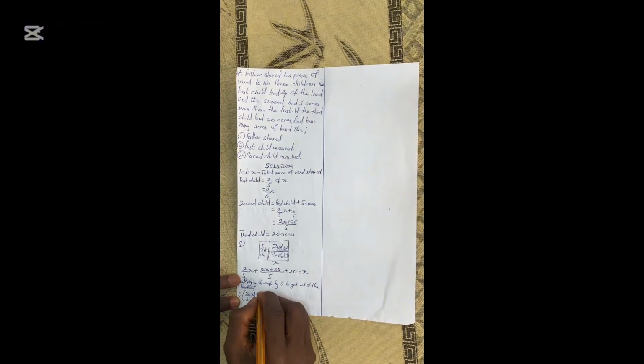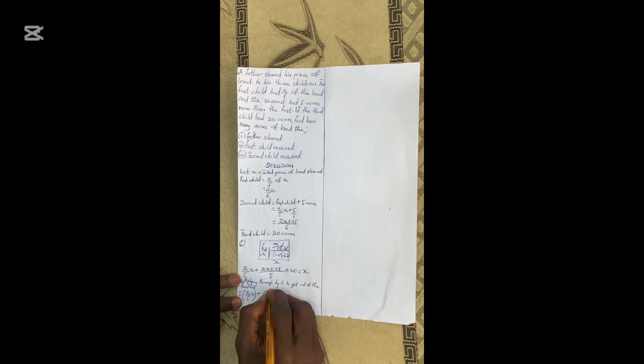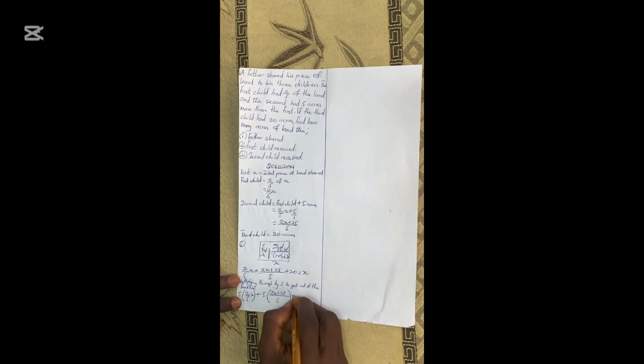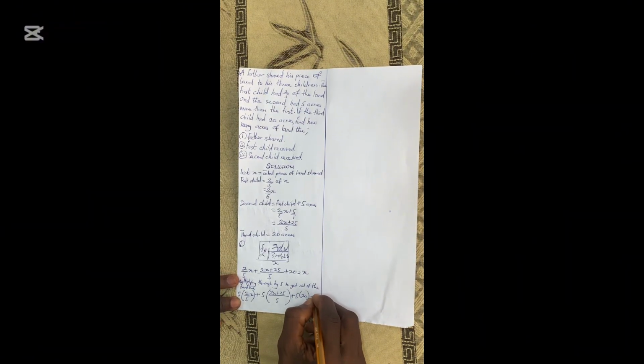Are you okay? Plus 5, also another bracket, 2x plus 25 all over 5. Then plus 5 in brackets 20 is equal to 5 in brackets x.